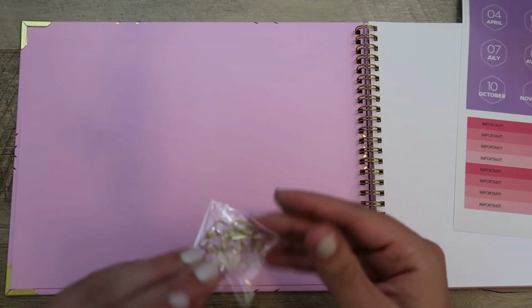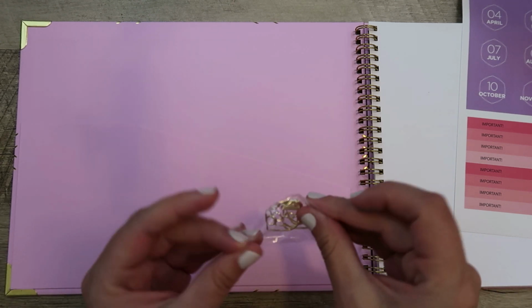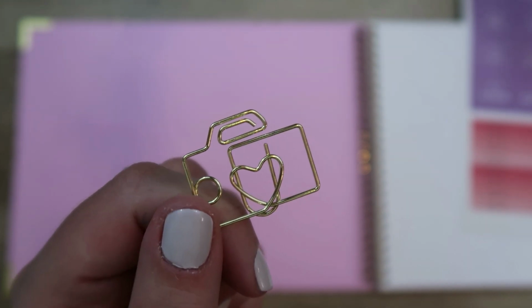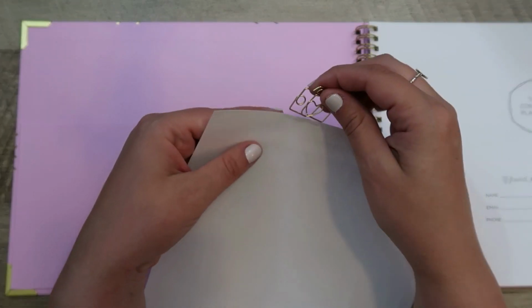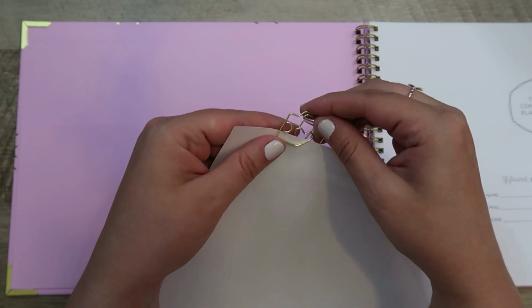All right, and then it came with these little paper clips. Let me take them out. I've mentioned before, I'm not a huge decorative paperclip person. So they're little cameras with a heart in the middle. So very cute. Again, I don't use decorative paper clips. Let's see what they look like when you slide them on, because I feel like that's always the sign of a good decorative paper clip, when it looks cute slid on.